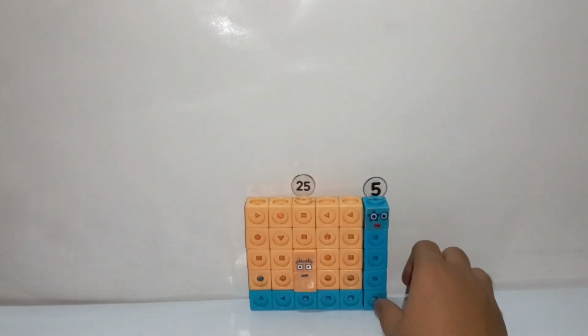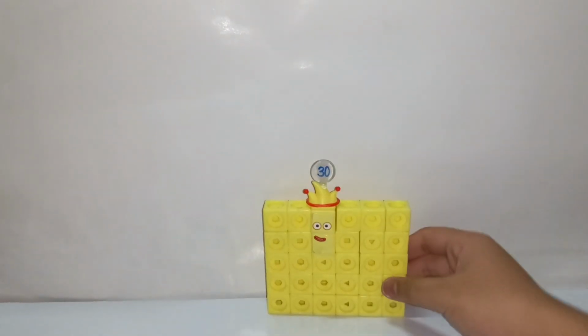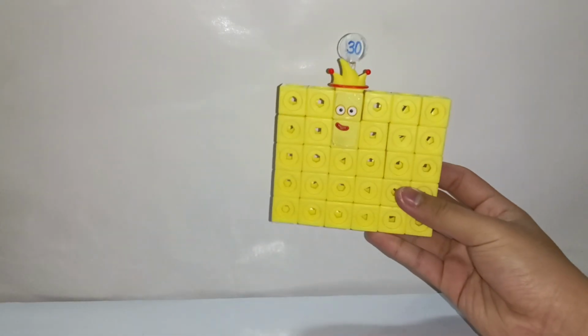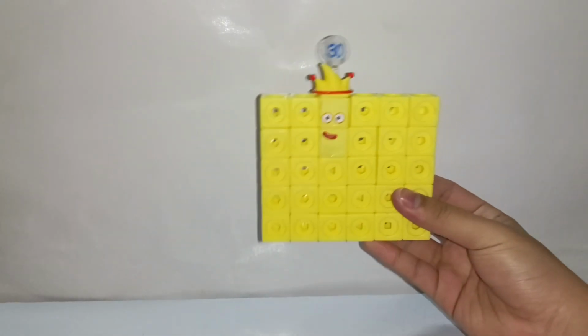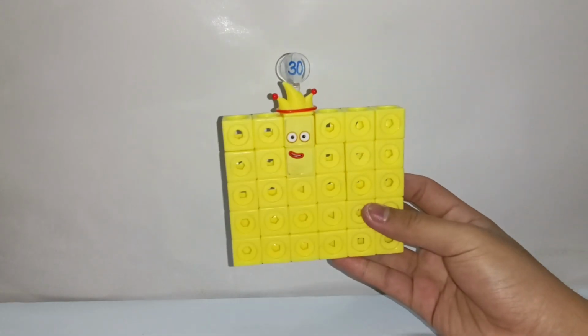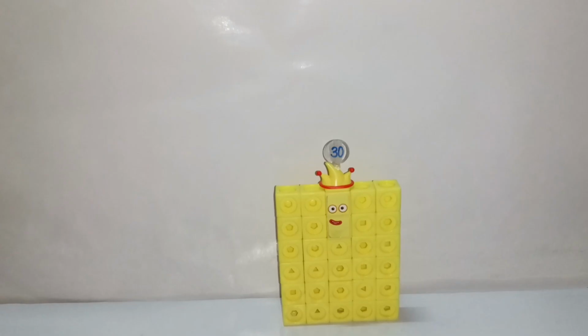Let's add another 5. So we got 6 lots of 5s or 30. 30 is made out of 6 fives. But also she has the face just like Numberblock 3 because 30 can split into 10 threes. Let's flip the rectangle. There. Here is our Numberblock 30.